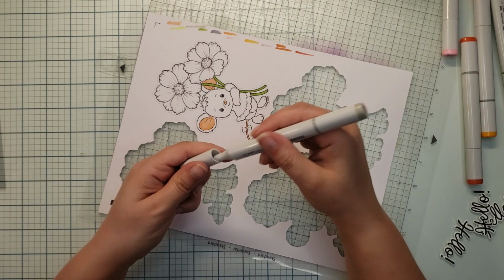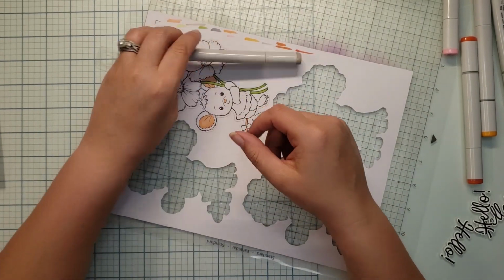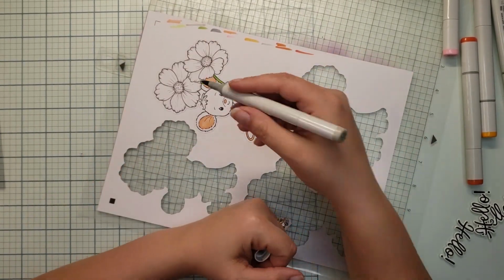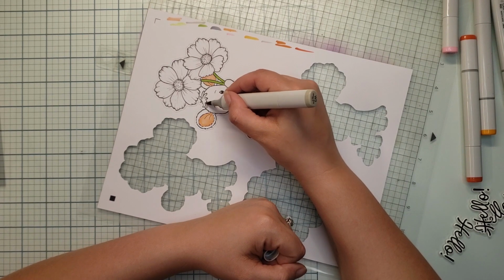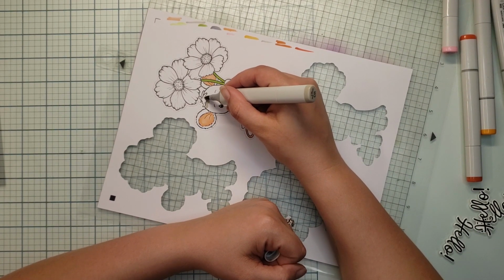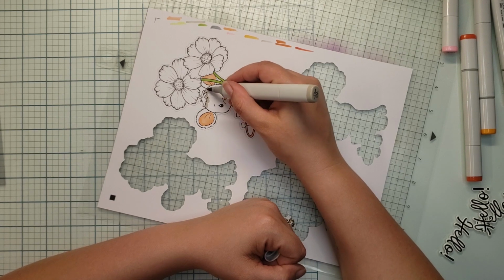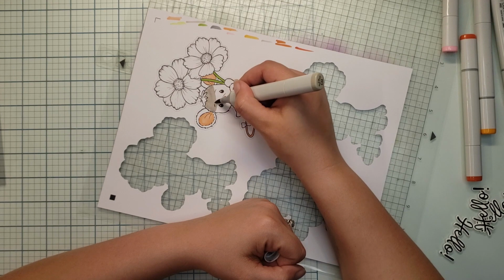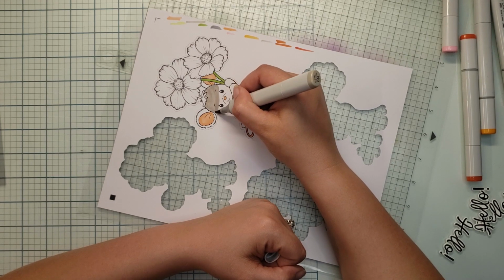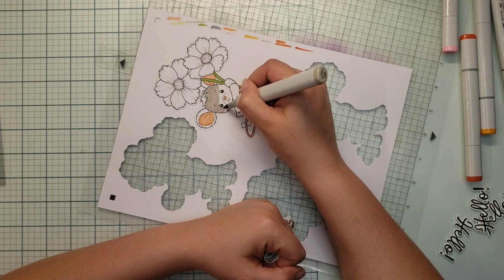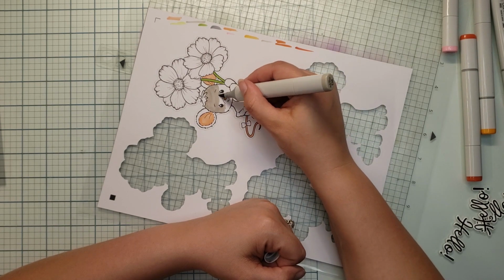Okay, I'm going to do this gray now. I, again, am not the best colorer, so don't mind me. I'm going to skip this part, because what I'm noticing is I accidentally colored the face darker than everything else.